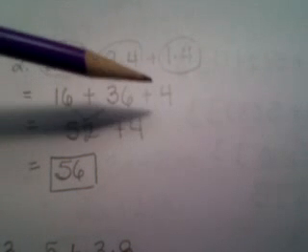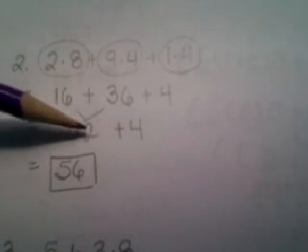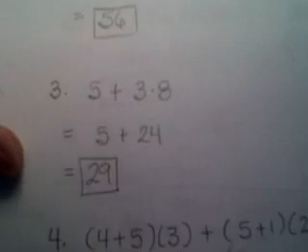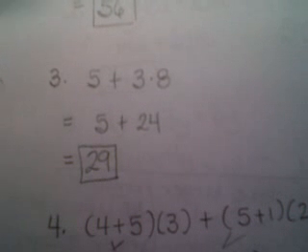We have 2 times 8 plus 9 times 4 plus 1 times 4. So 2 times 8 gives me 16, and 9 times 4 gives me 36, and 1 times 4 gives me 4. Then I'm going to add the 16 and the 36. I get a 52. 52 plus 4 gives me 56. That's problem number 2. Then I have problem number 3, looks like this.